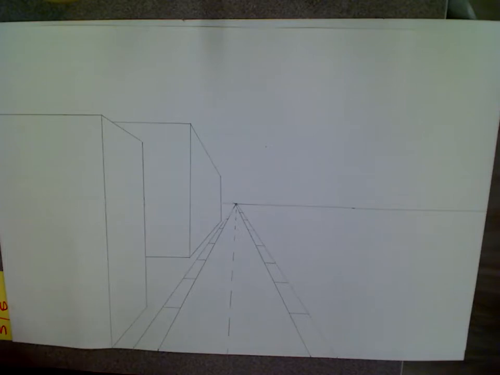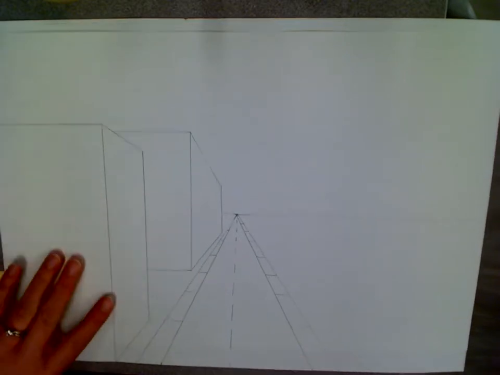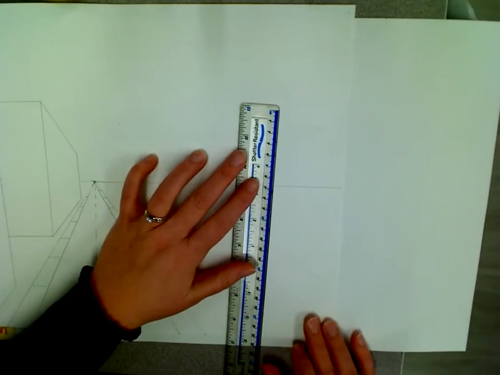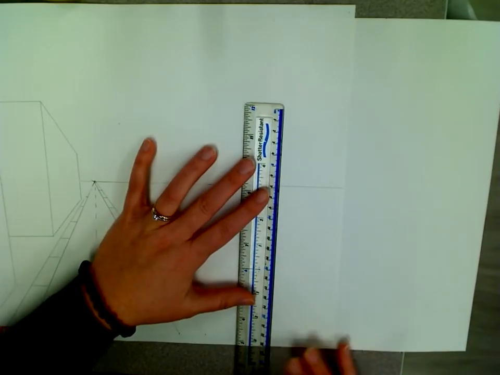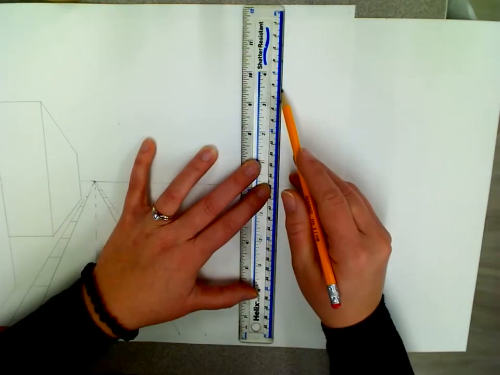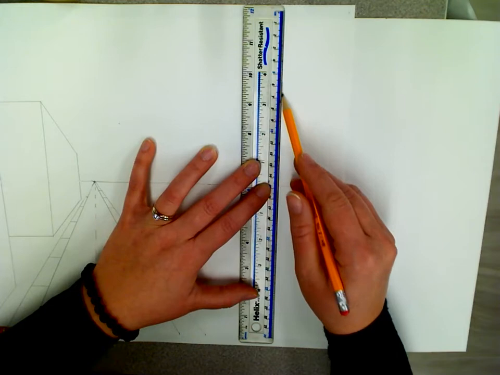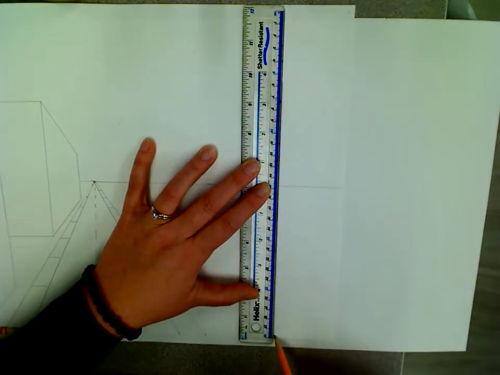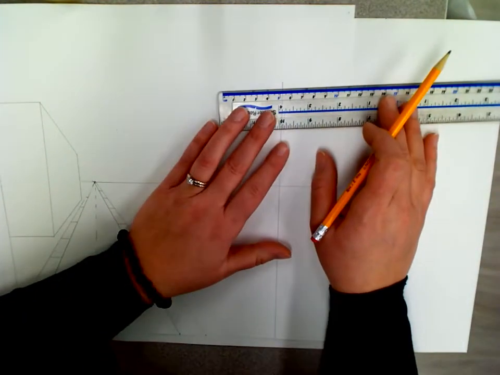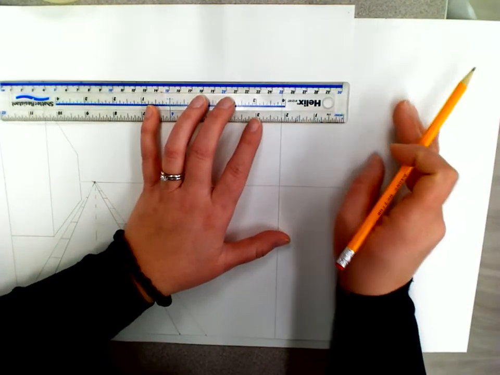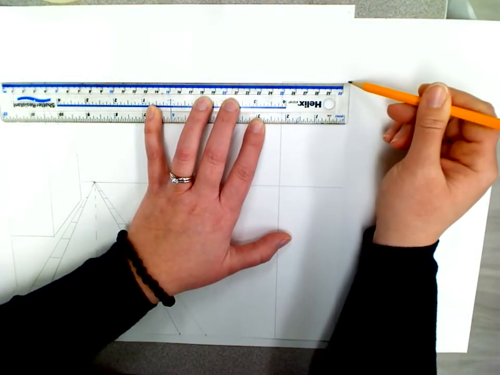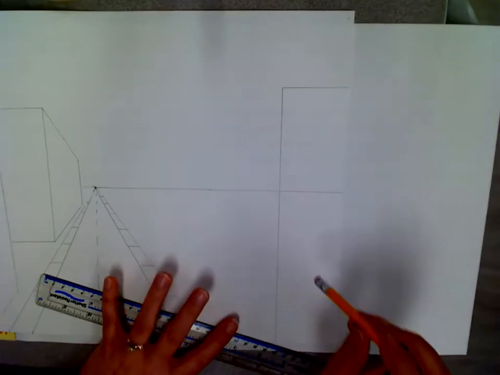Now, I'm only going to do 2 on this side, and then I'm going to do 3 on the other side. So I'm going to draw this one a little bit smaller so I have room for all 3. I'm going to line up my ruler, and I'm going to make this one a little taller though. Draw 1 building. Make sure that I'm drawing a nice rectangle.